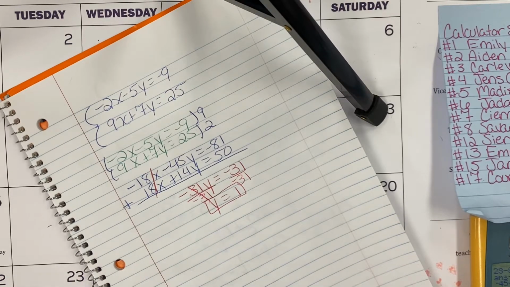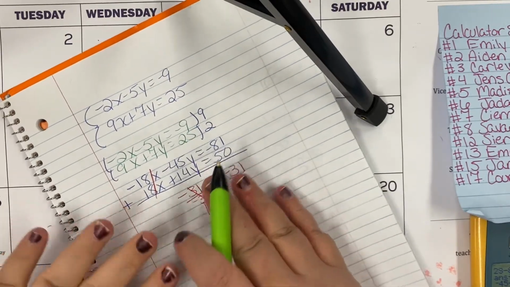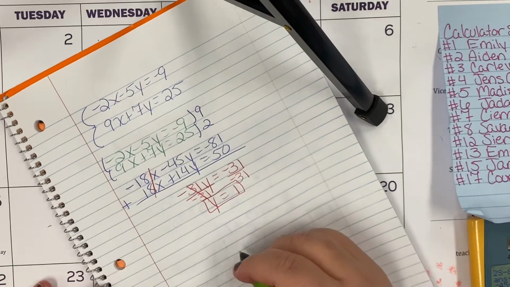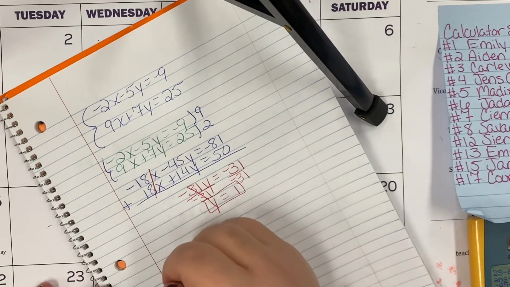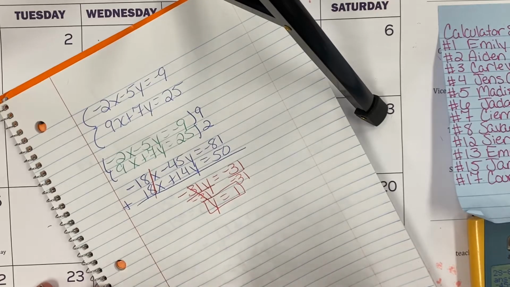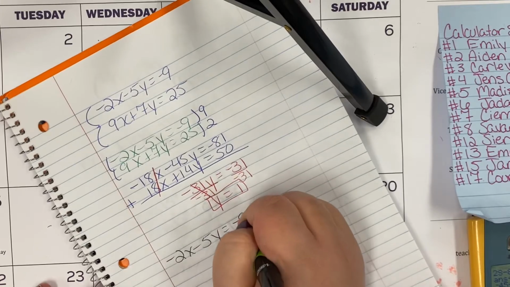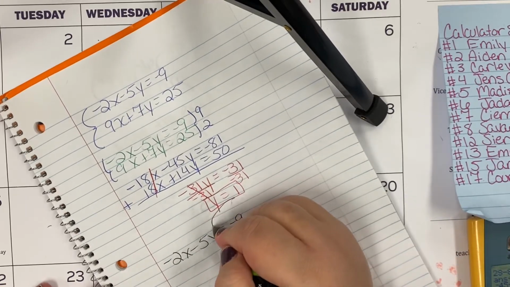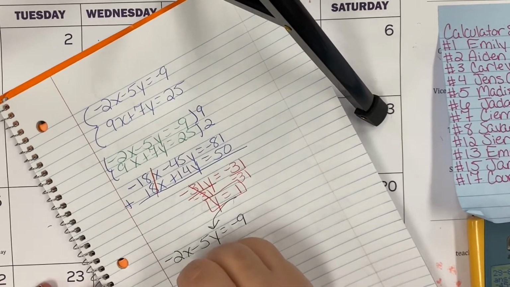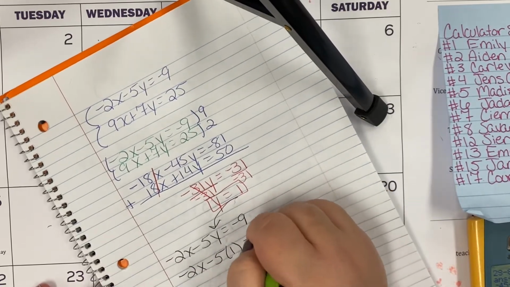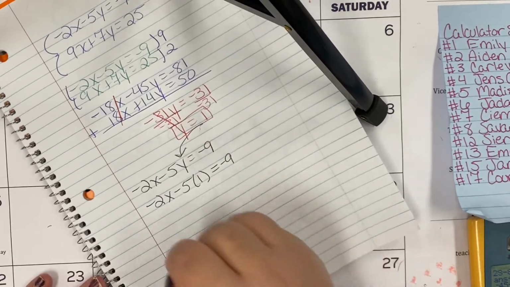Again, plug it into an original equation. Do not plug it into these equations that we made. So we're going to plug it into an original. I'm going to say that negative 2x minus 5y is going to equal negative 9. I'm going to take my y and plug it in. So negative 2x minus 5 times 1 is going to equal negative 9.